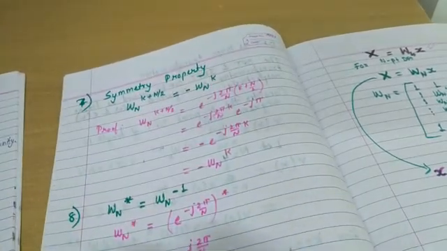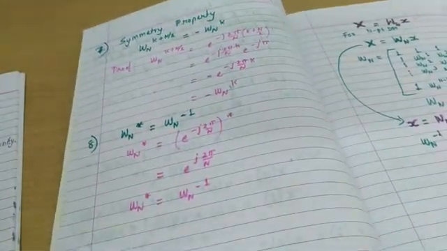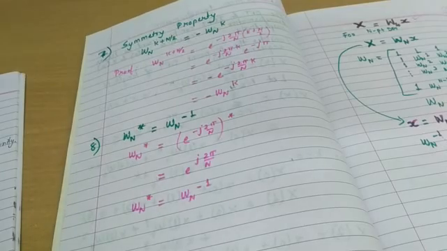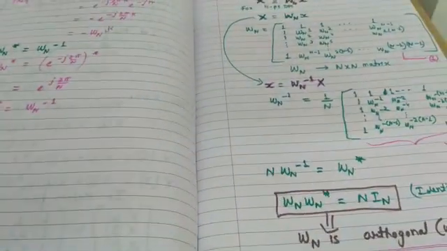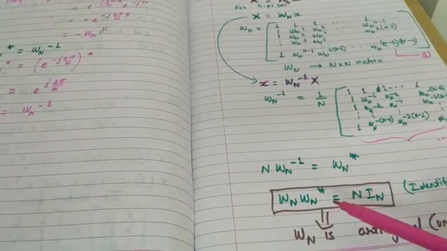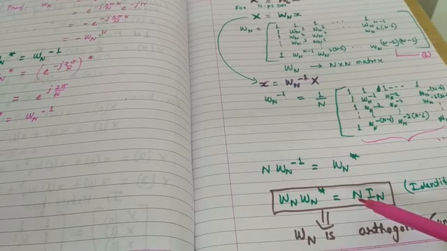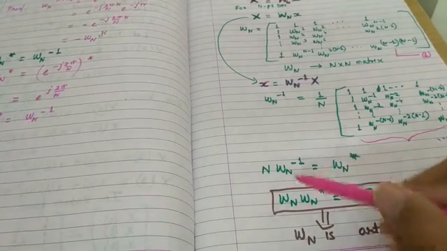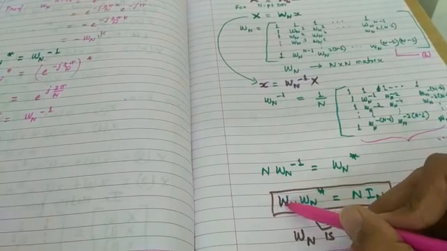Now I have to warn you, I hope it is visible now. Just see this, W_N into W_N star equals N times I_N. Recall that all these are matrices.